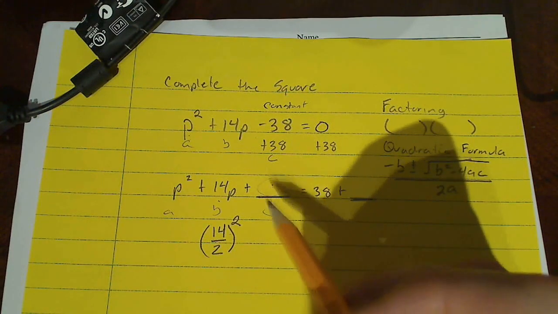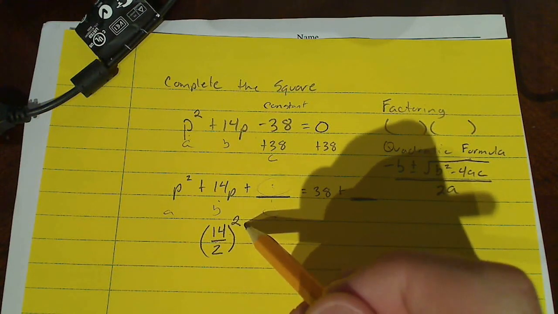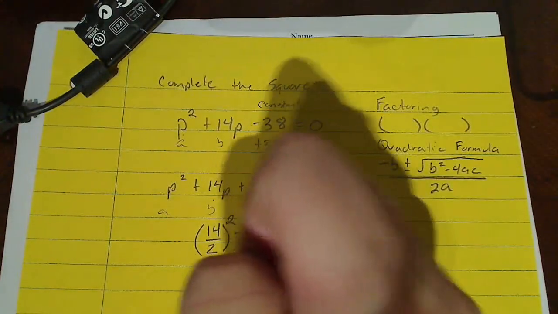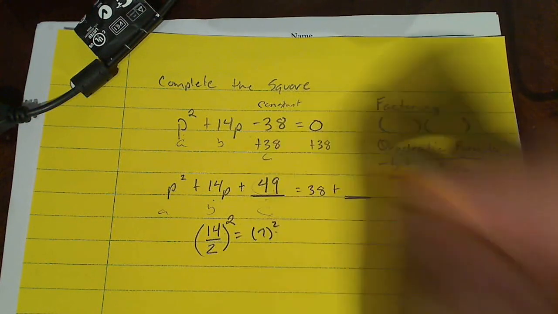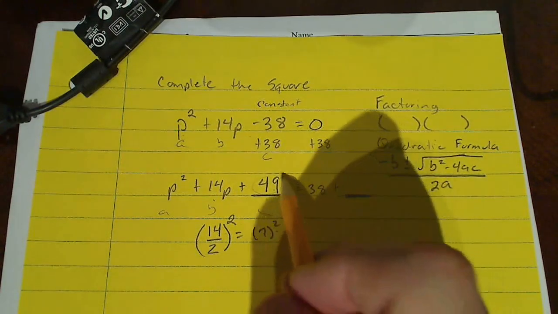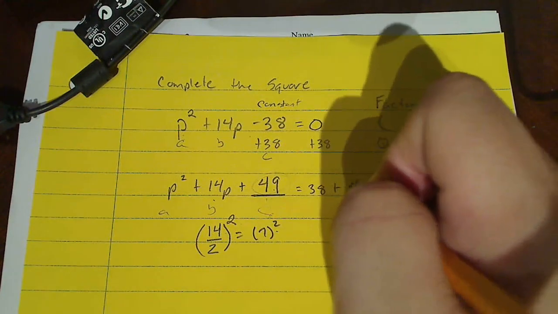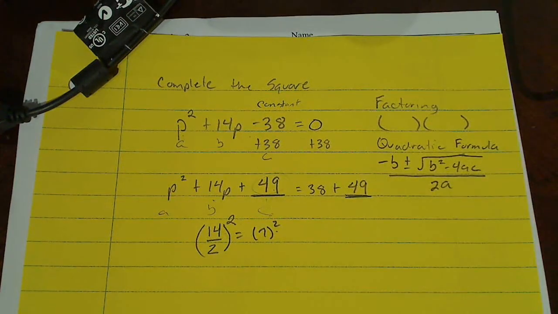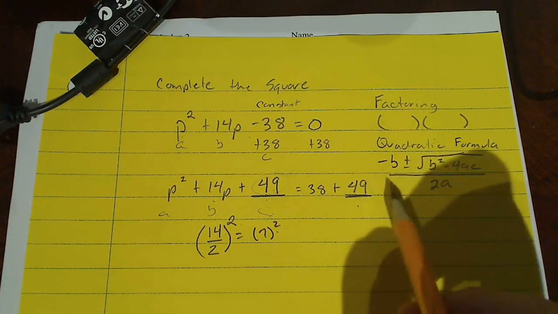If I do 14 divided by 2, which is 7, and then I square that number, that's going to give me a value of 49. So this is 7 squared, which comes out to be 49. Since I added 49 on this side, I want to go ahead and add 49 to this side as well. Again, what I do to one side, I want to make sure I do to the other side.